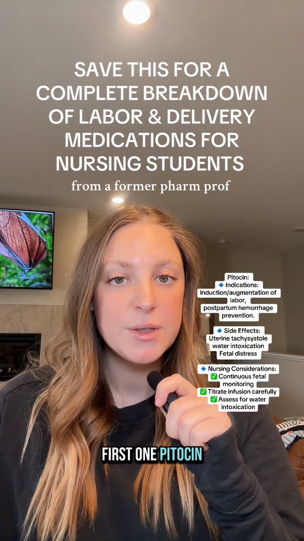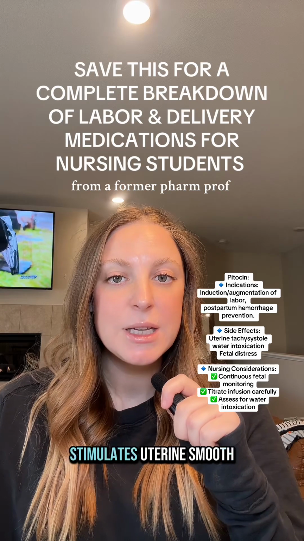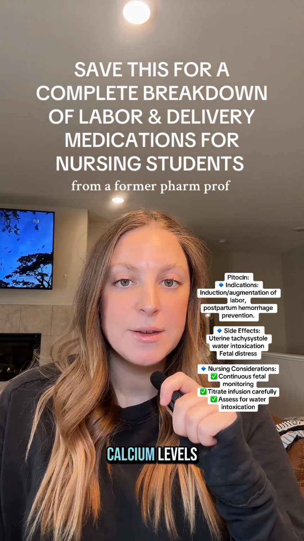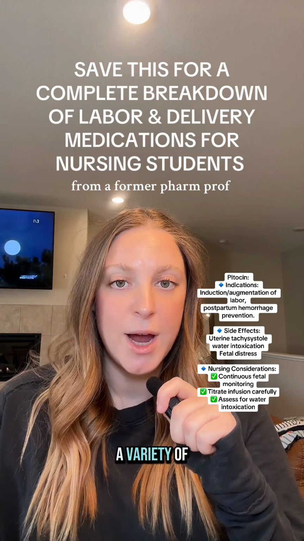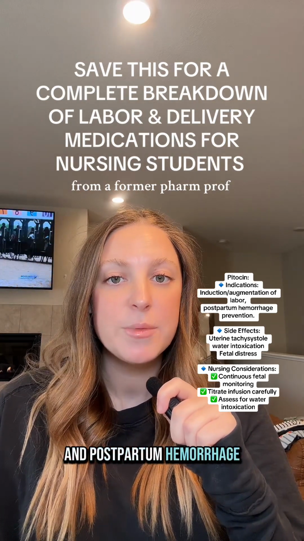Our first one, Pitocin. This is the contraction starter. This is a synthetic oxytocin that stimulates uterine smooth muscle contractions. It does this by increasing intracellular calcium levels. We can use this medication for a variety of things, including induction, augmentation of labor, and postpartum hemorrhage prevention.